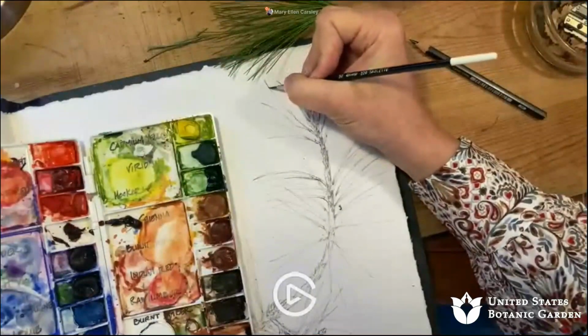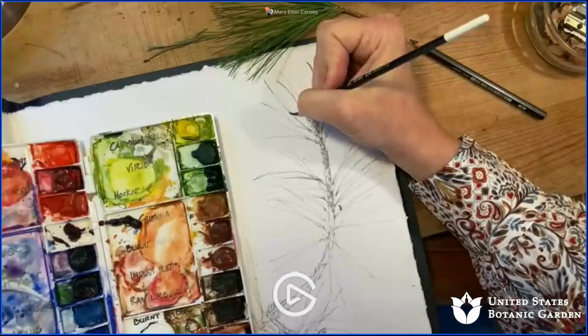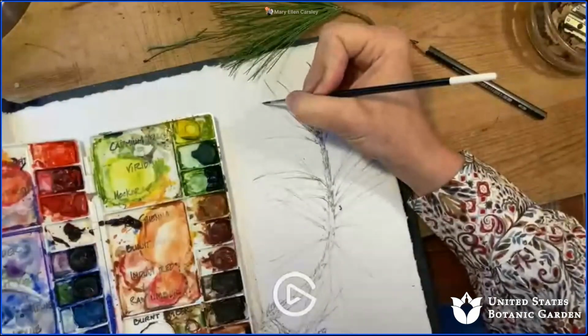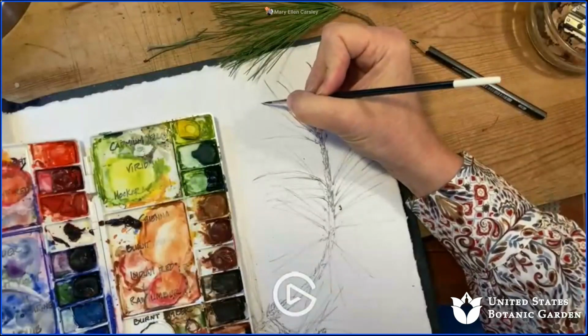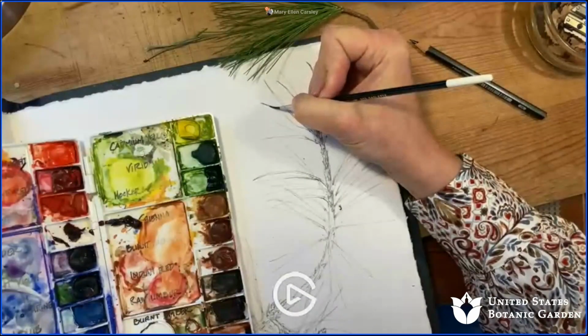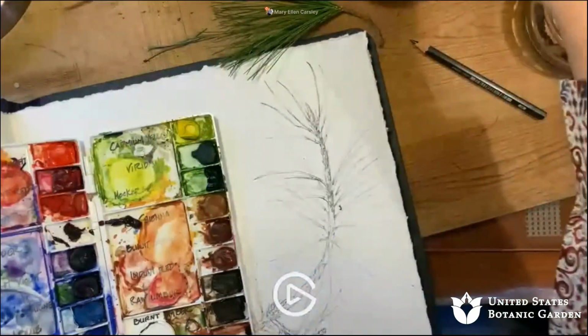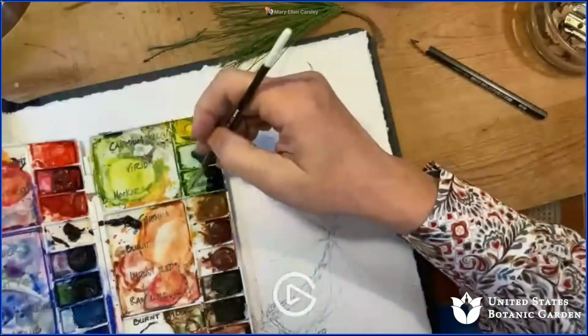Gonna again get the end, and then a little more pressure. Okay, and that will widen out the brush to get that tapered effect. Just following what I've drawn. You start to add a little bit of color to it.